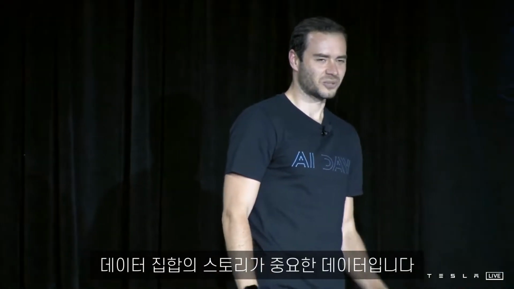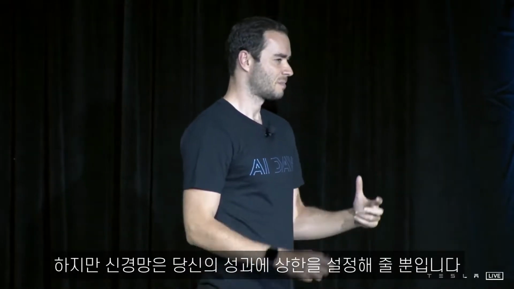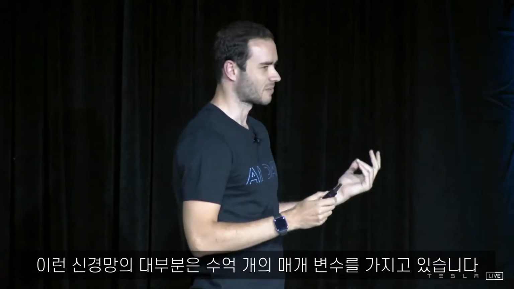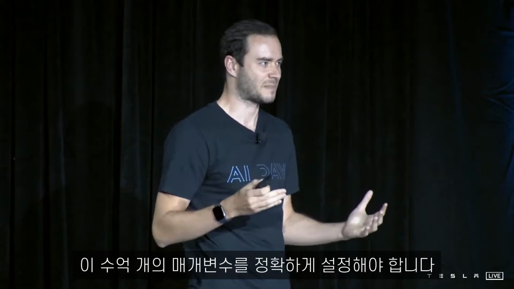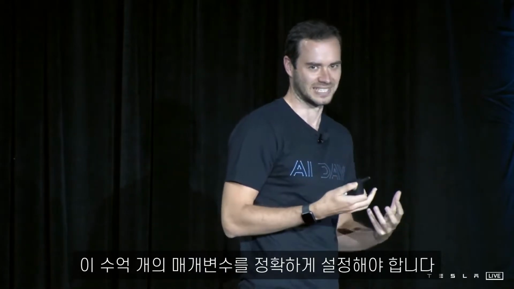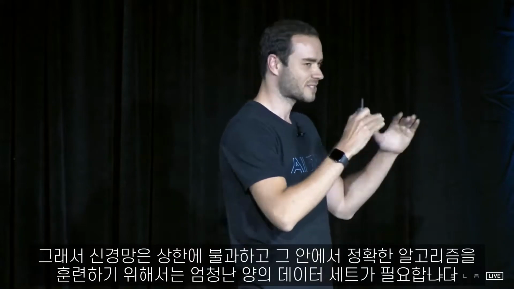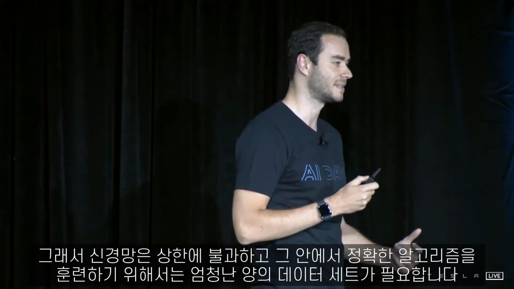Yeah, so the story of data sets is critical, of course. So far, we've talked only about neural networks, but neural networks only establish an upper bound on your performance. Many of these neural networks have hundreds of millions of parameters, and these parameters have to be set correctly. If you have a bad setting of parameters, it's not going to work. So neural networks are just an upper bound. You also need massive data sets to actually train the correct algorithms inside them.